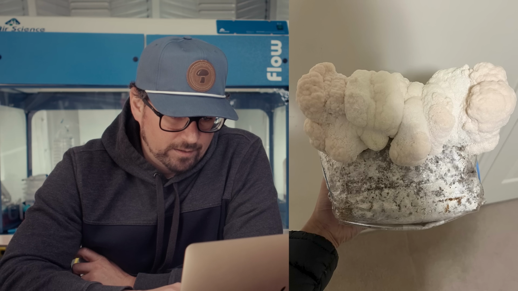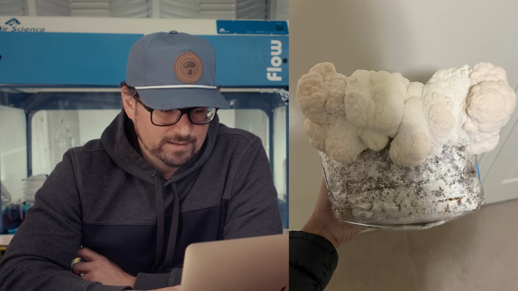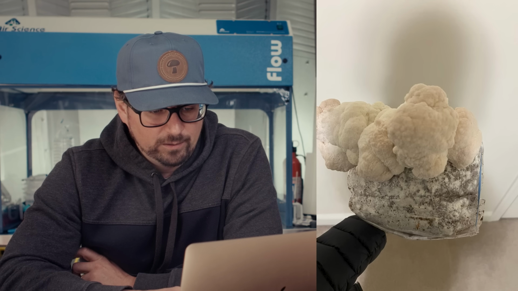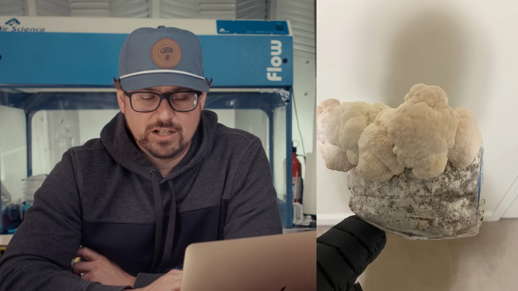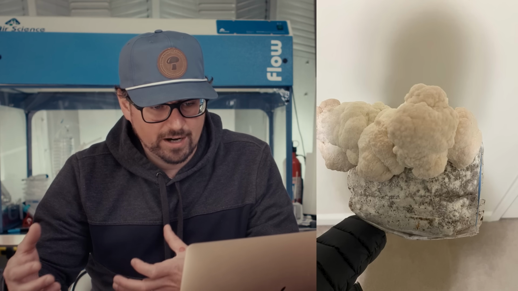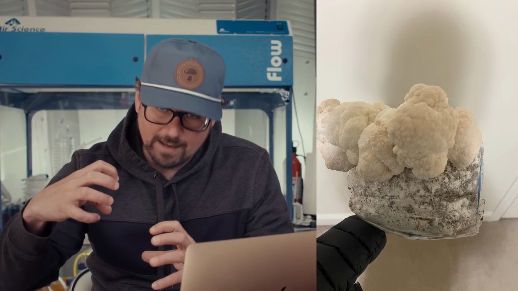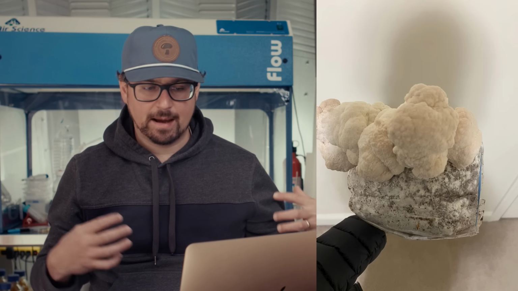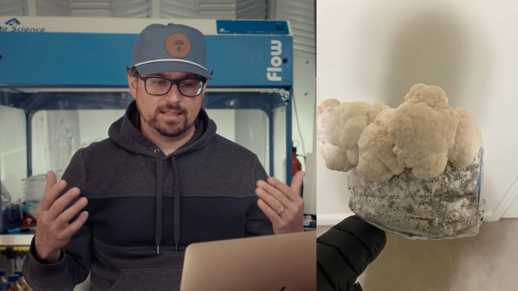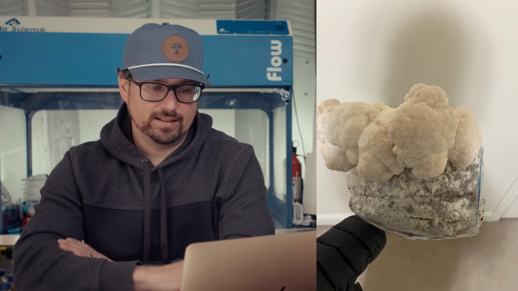Another concern though, in this specific grow, is that it looks like there's not enough fresh air exchange. When lion's mane doesn't have enough fresh air, it will just keep forming other nodules on top of itself instead of getting those standard teeth that you usually see on a nice lion's mane mushroom.